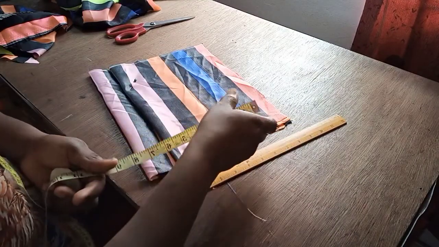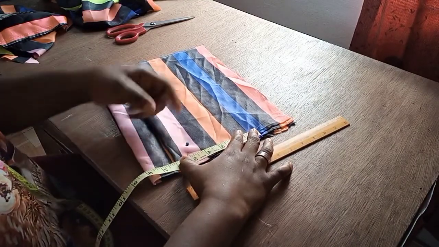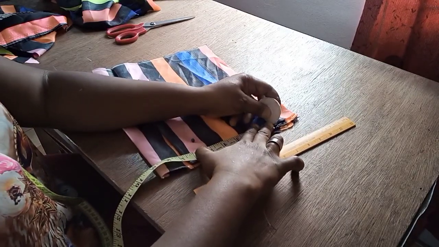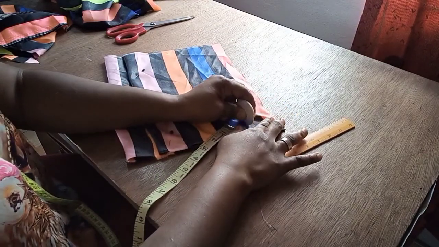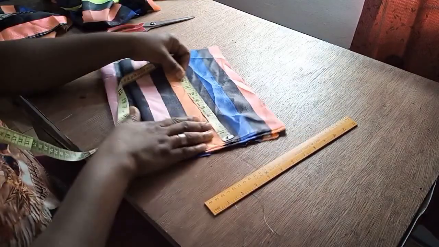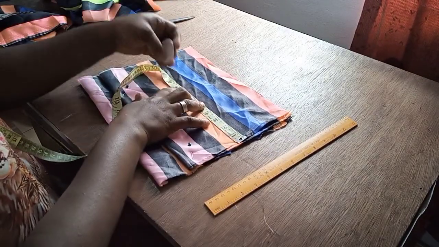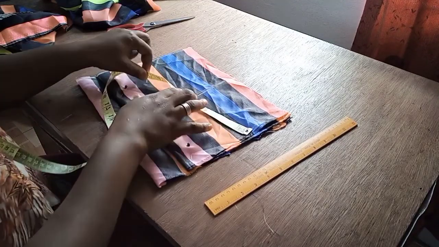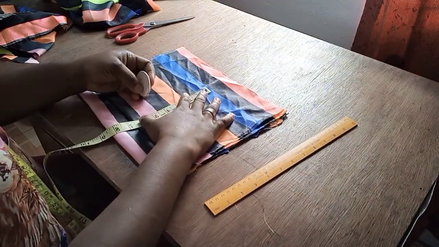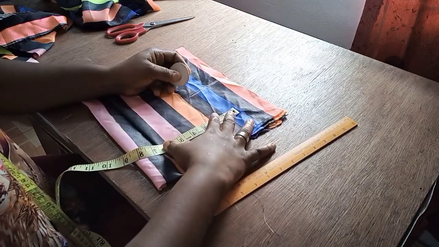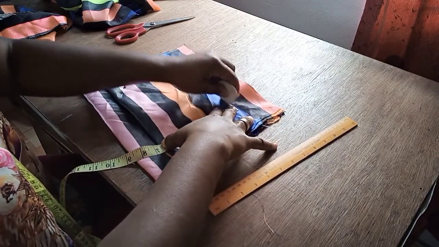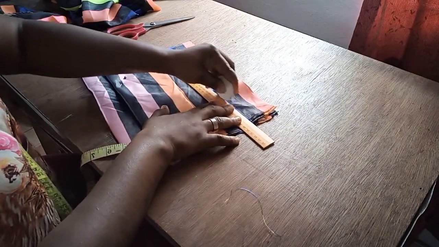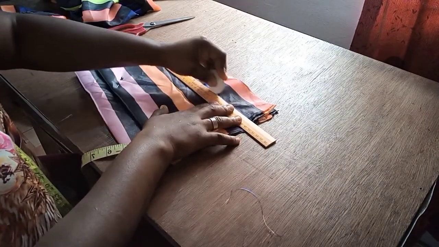So I'll go ahead and mark the shoulder, which is 12 divided by 2, that's 6. Then plus half inch of allowance, that's 6.5. Then the chest line is at 6. So I'll also put in the shoulder mark here so that I can get the armhole cut. Hope you can see this.